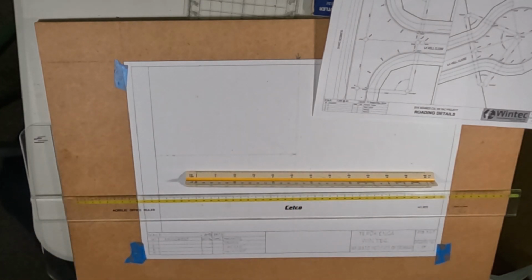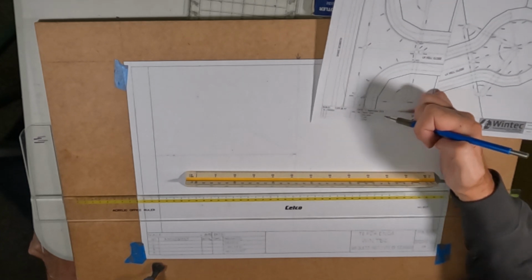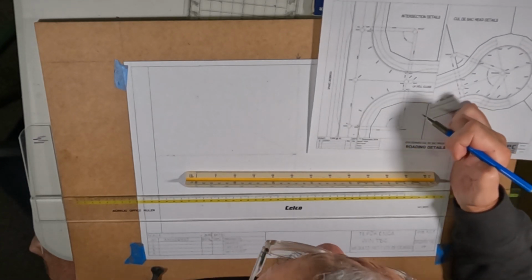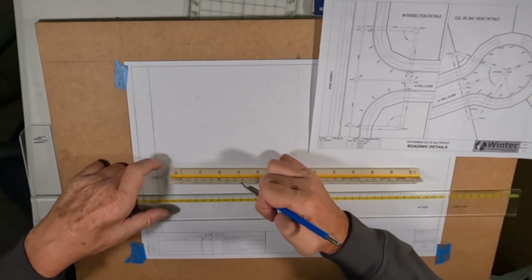So that's all going to go there like that. And then the road width is, I can see it up there, 3.45.